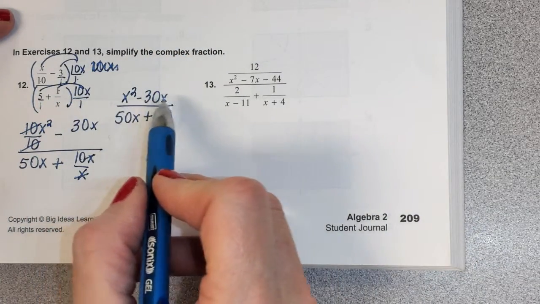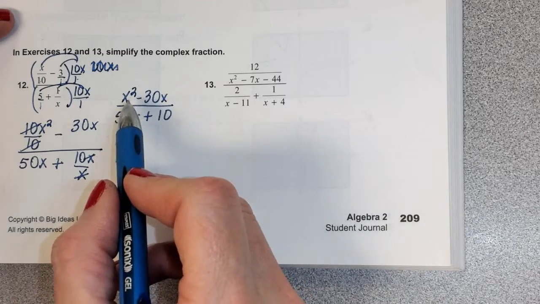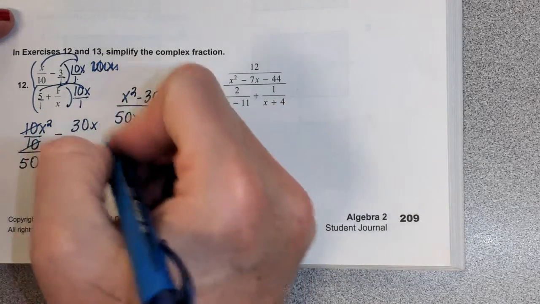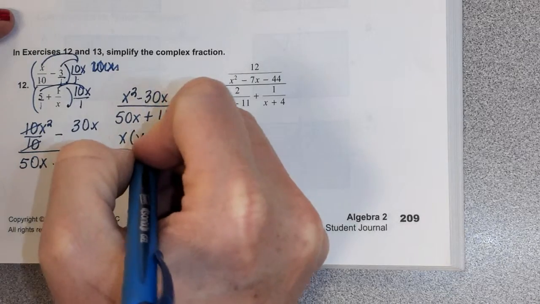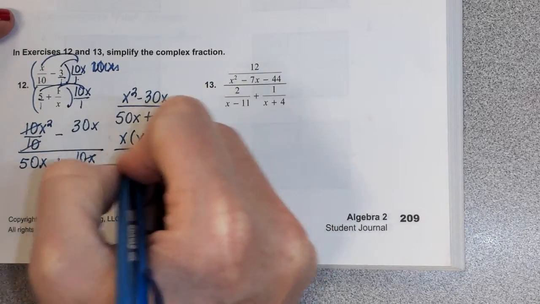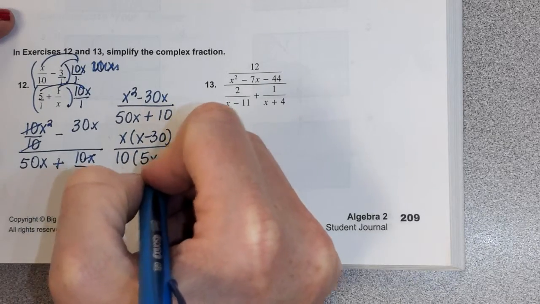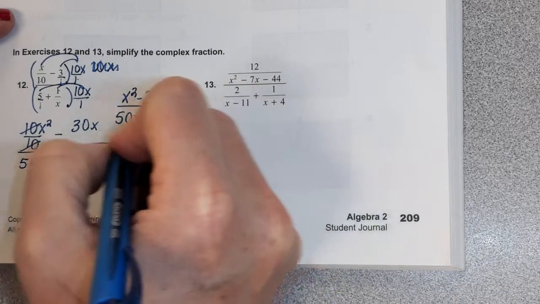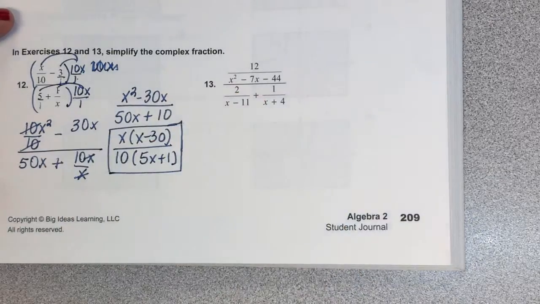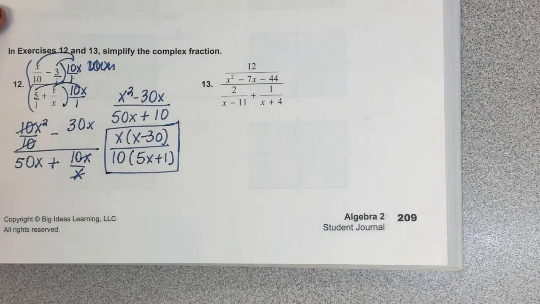And so now we want to check to see if it can be factored anymore. Well, I can factor an x out of the numerator, and we're left with x minus 30. And I could factor a 10 out of the denominator, and I'm left with 5x plus 1. But that's all we could do with it, and it can't simplify any further. So that would be our answer.